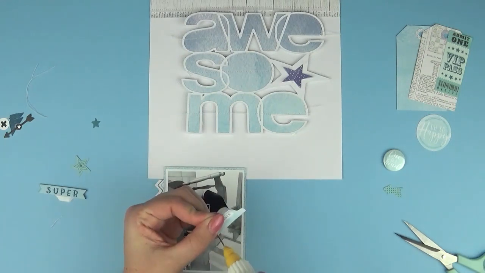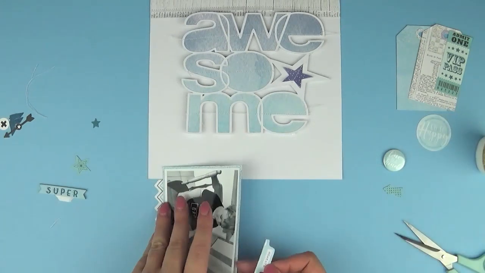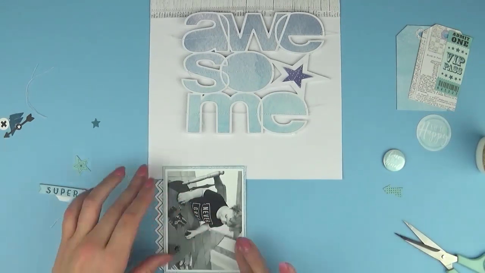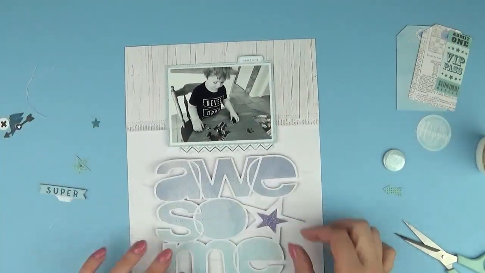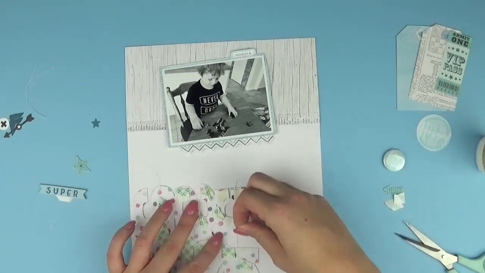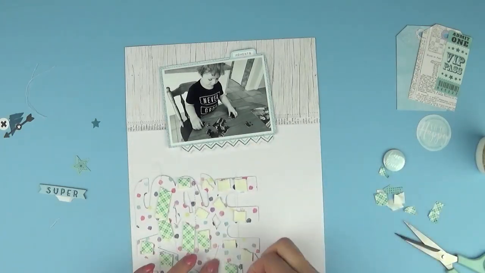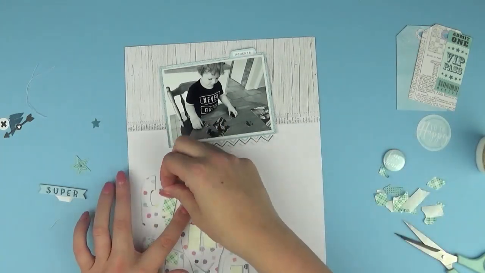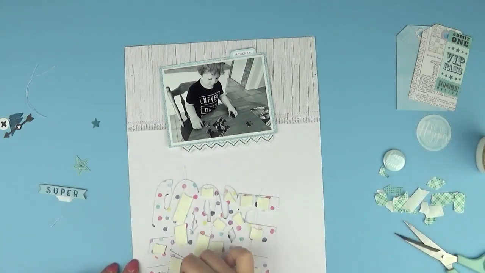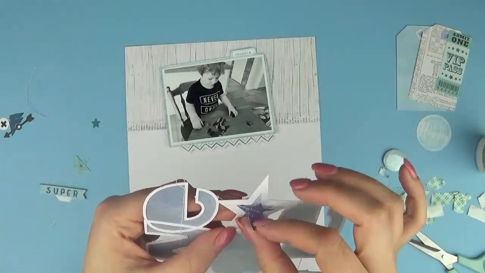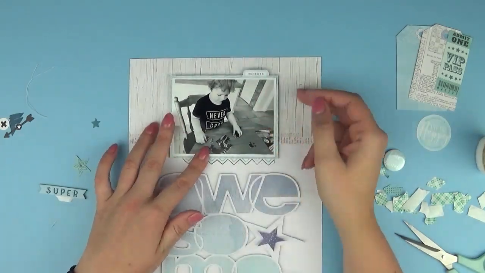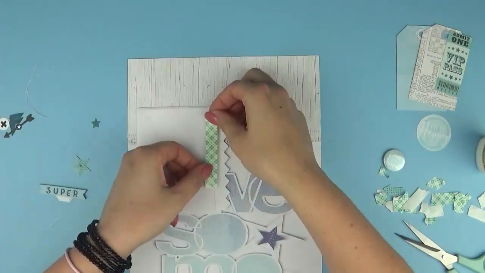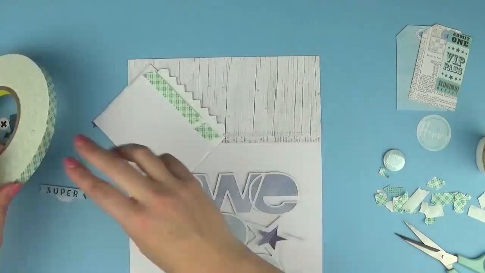So I've done that, and then I'm going to add a couple of little embellishments to the photo area. So I add a little tab from the Bohemian Dreams ephemera pack, and I also add that zigzag border which was from the U-Rock collection, and I'm going to pop that to the bottom of the photo there. Now, it was at this point where I realised that I really needed to adhere my title, because I wanted to get the placement for my photo, and I wanted to be able to adhere my photo down so then I could tuck the tags in.